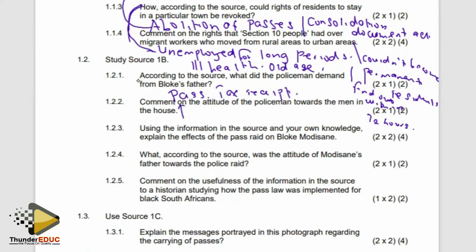Definitely the policeman was rude. Another one, the policeman was in control. Another one, the policeman was harsh. Another one, the policeman was superior.